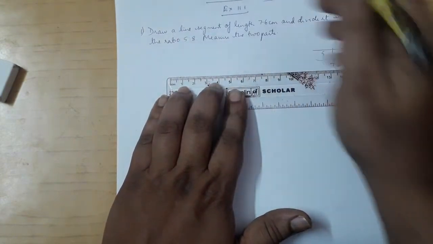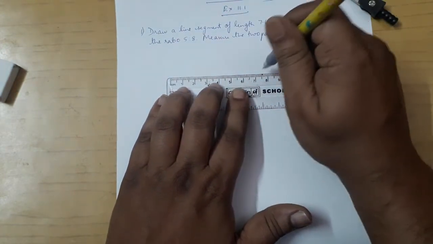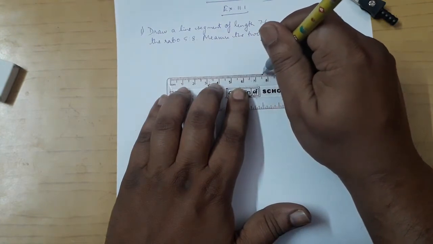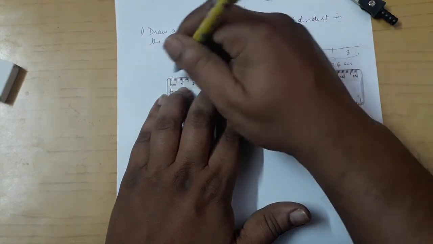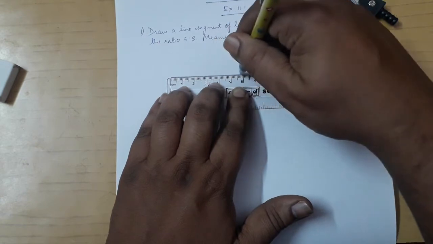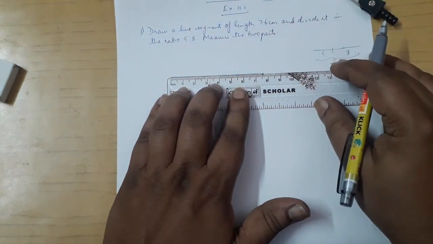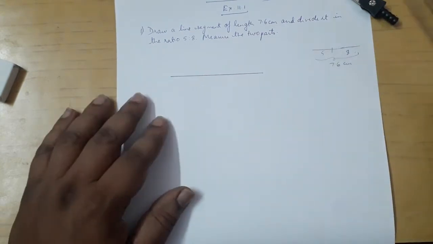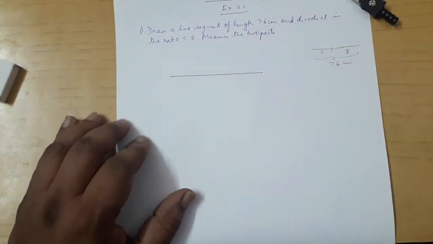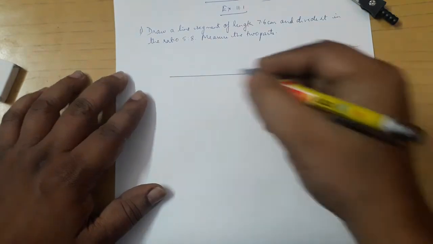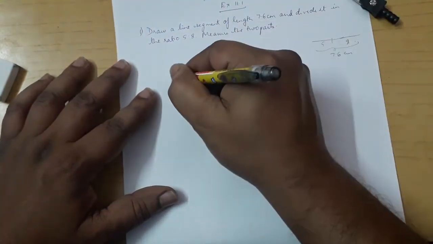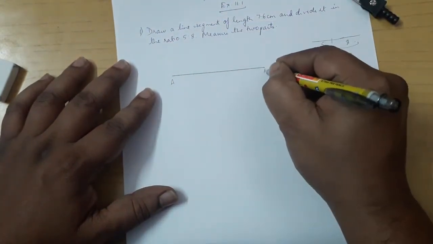So draw the 7.6 centimeters, which is till here. Okay, so that's 7.6 centimeters. We'll just mark this as A and B.